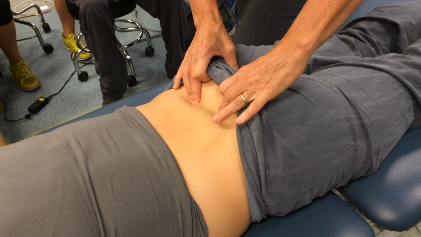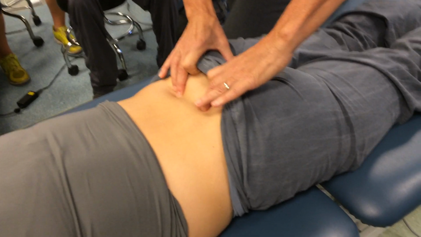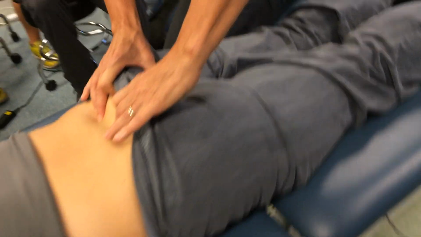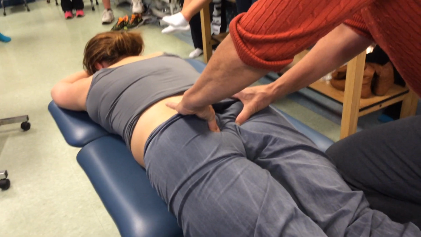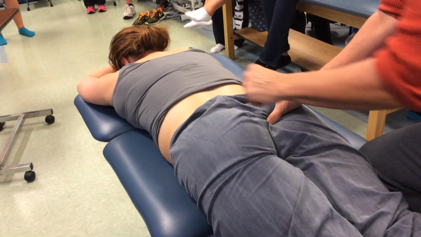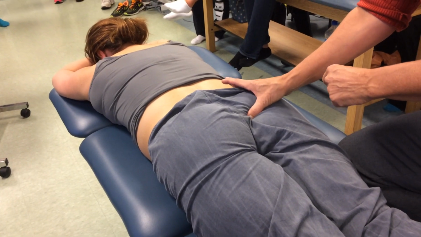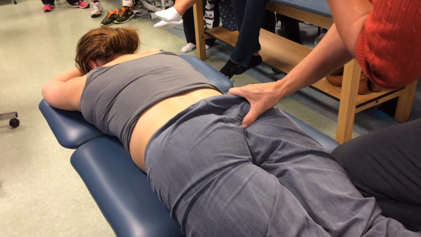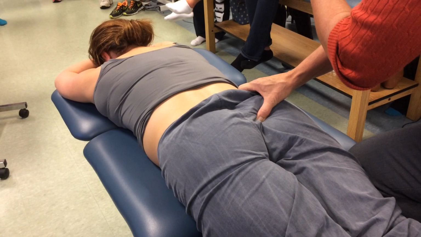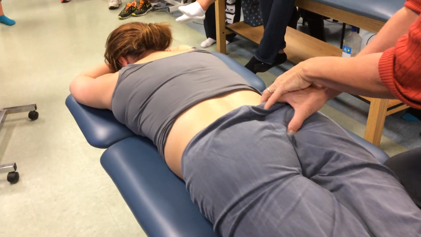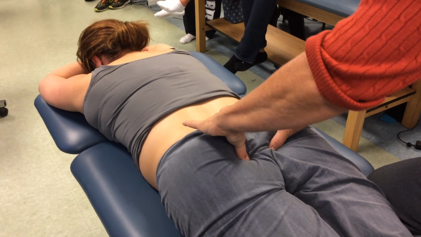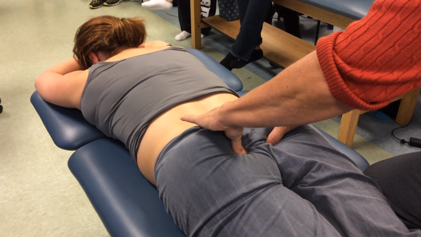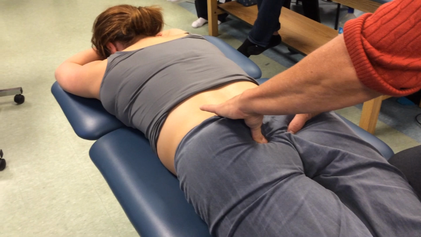Is one more posterior than the other? What I feel on Julia is that she seems a little bit more inferior on the right. If you look at the ILA, this one appears a little bit lower. So what I have now are what we call same side findings. Something is positive on the right: the right sulcus is deep, and the right ILA is inferior. You guys got that?